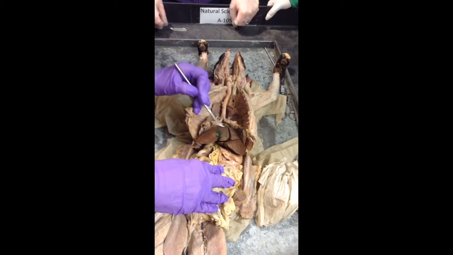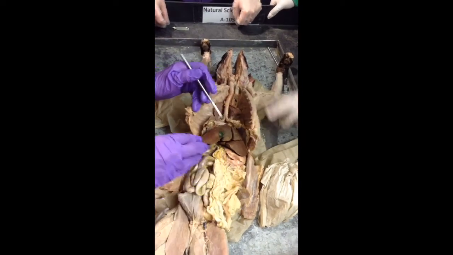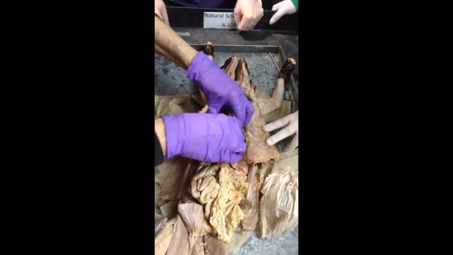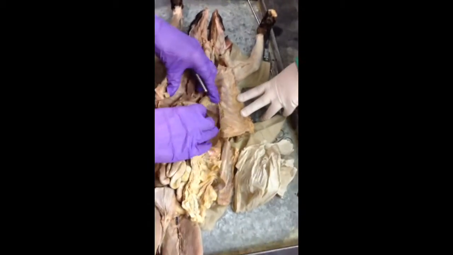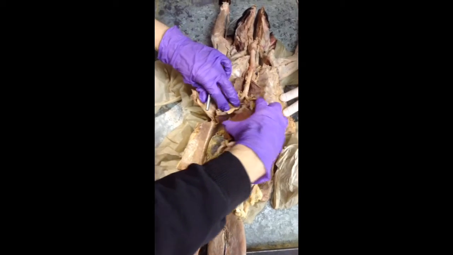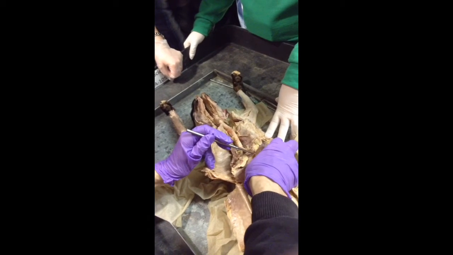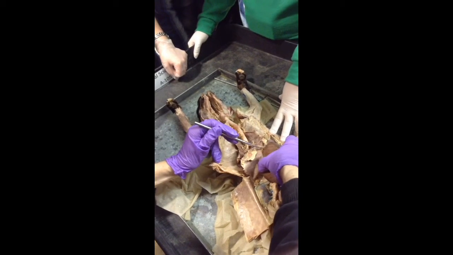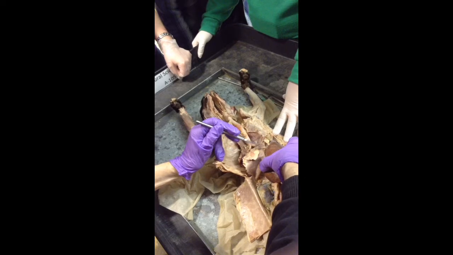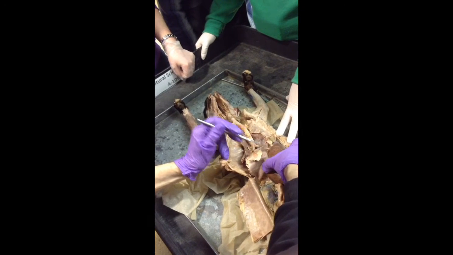Here is your liver, this big organ right here. And the falciform ligament, I didn't see if there's one on this cat. Okay, there is. You're going to find that between the diaphragm and the liver, this membrane right in here. This one's torn, but this is your falciform ligament.